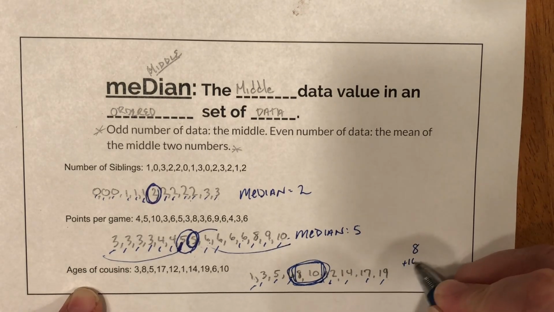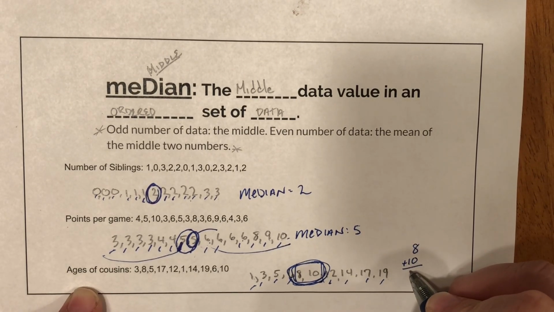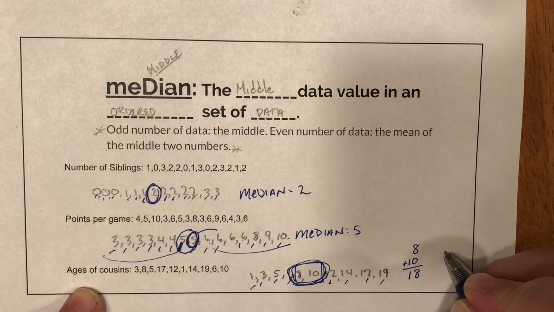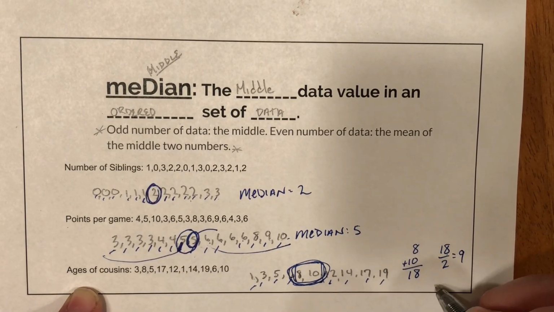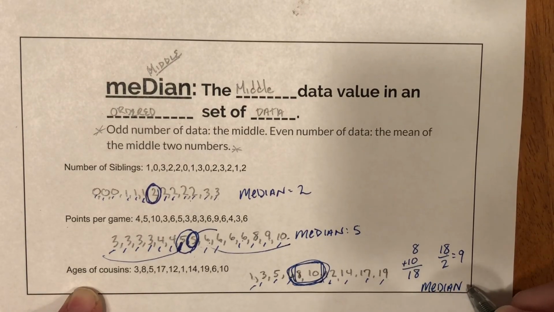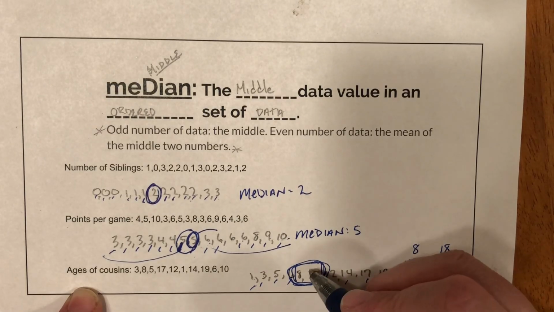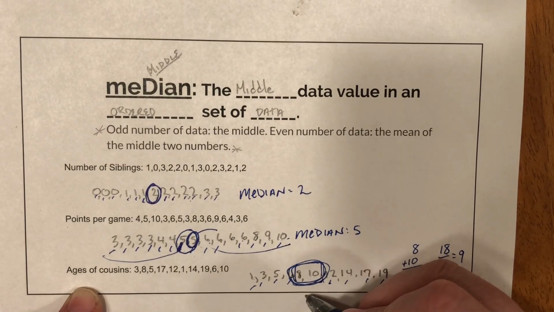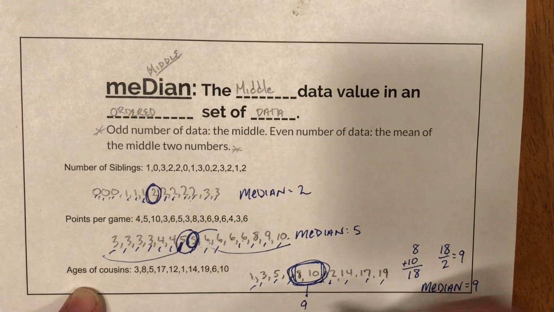8 plus 10 is 18. There's 2 data values. So 18 divided by 2 equals 9. So in the case of this one, the median equals 9. Okay, so the median is the number right here in the middle of the 2, which is 9.